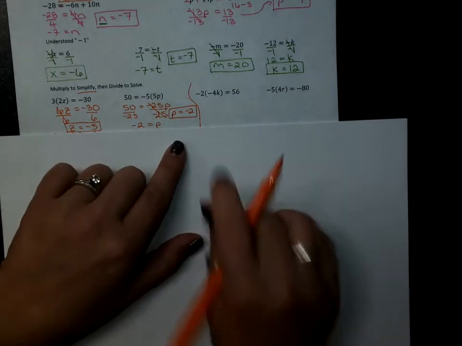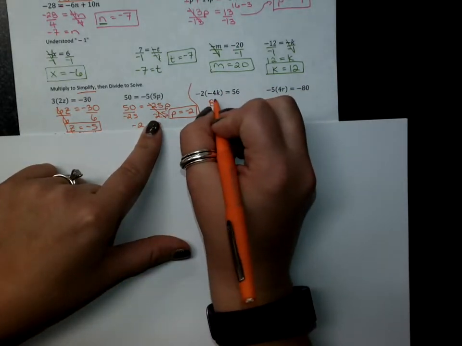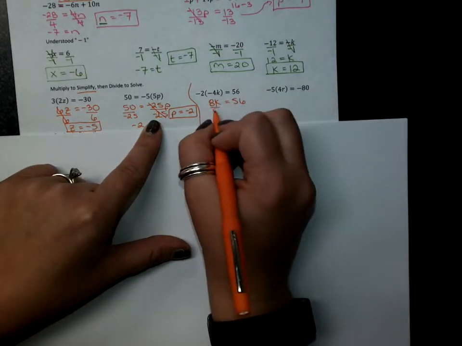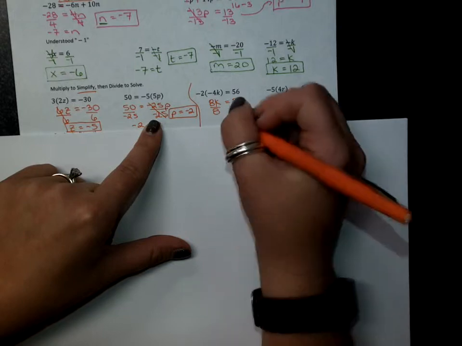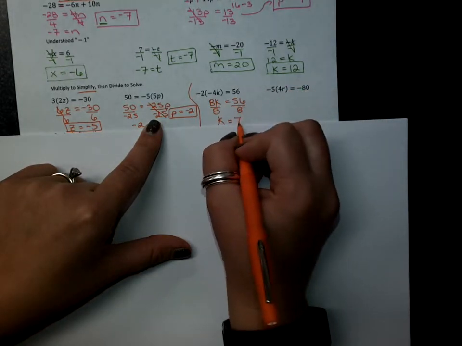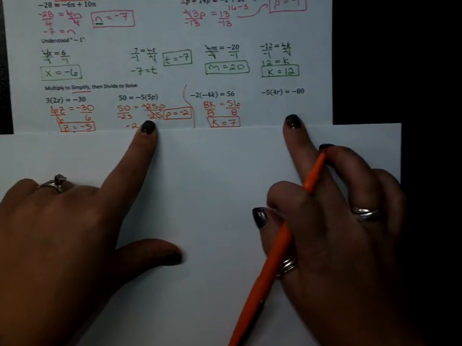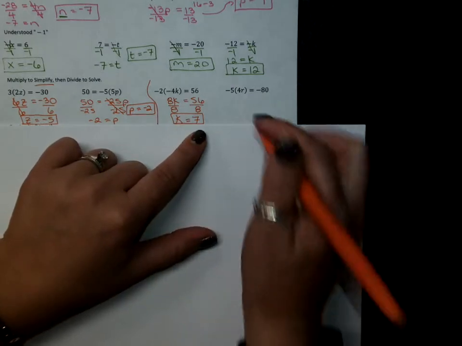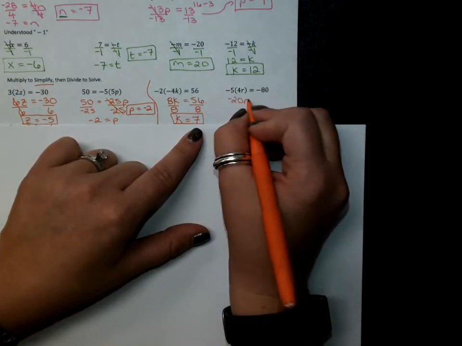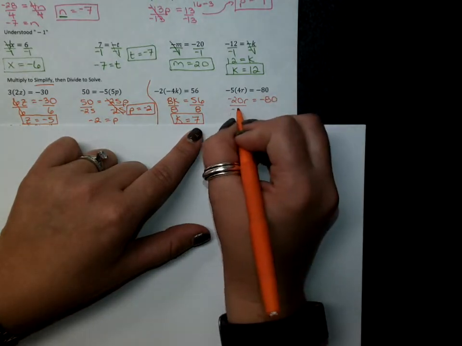And then we've got -2 times -4k. That becomes +8k equals 56. Divide by 8. We get k equals +56 divided by 8 is +7. Alright, and then the last one, -5 times 4r is -20r equals -80. We'll divide by -20.